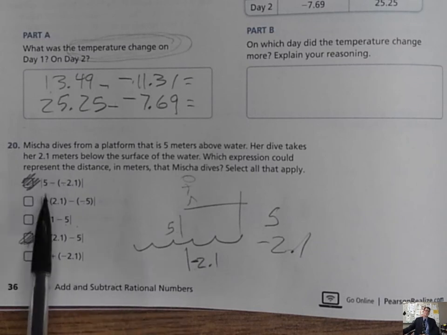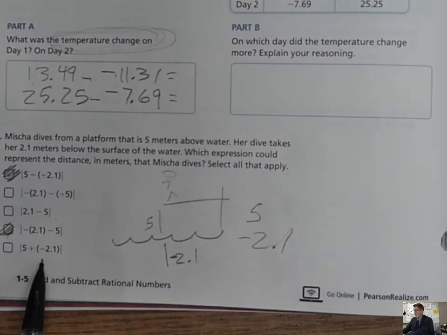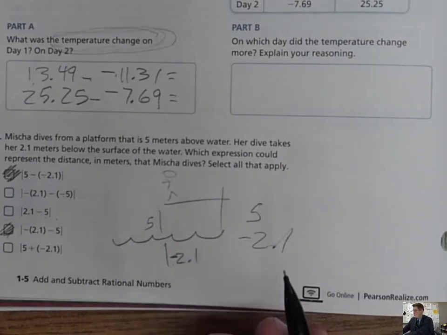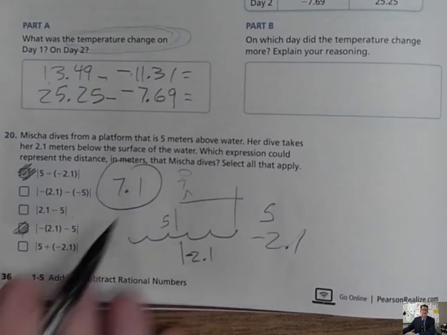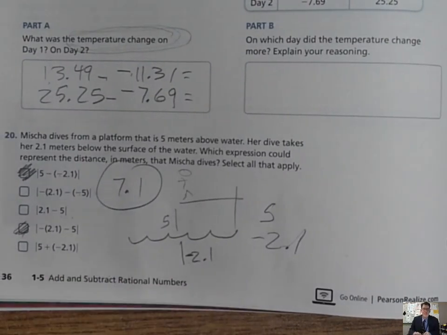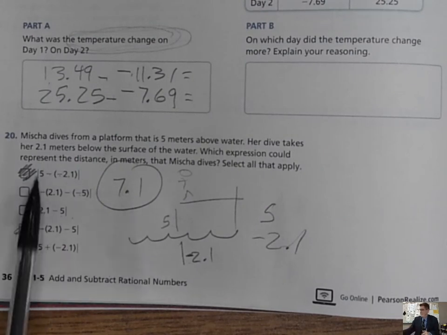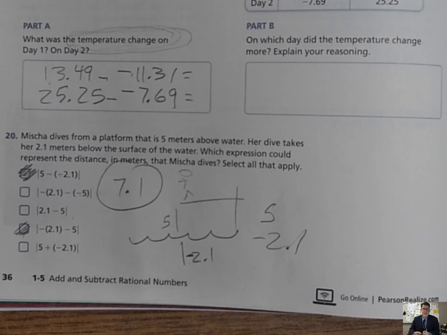These ones with the square boxes where there's multiple answers are extremely hard. You have to work out every single one. You can even type them into the calculator to see which of those gives you 7.1. That's one way to work it out, is just to try them all and see. But the distance, the difference, the change, you're just subtracting the two amounts and then finding out what the positive is.